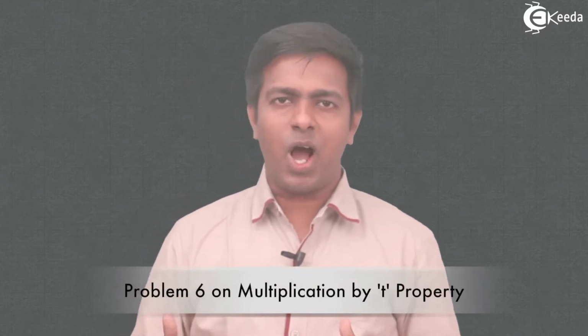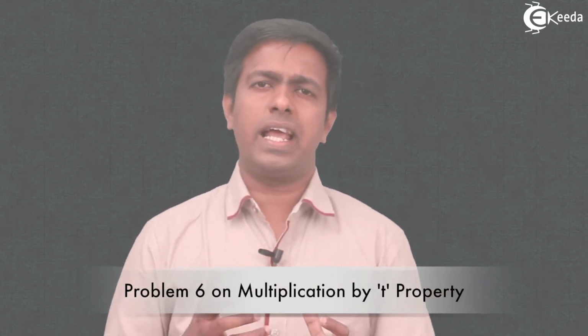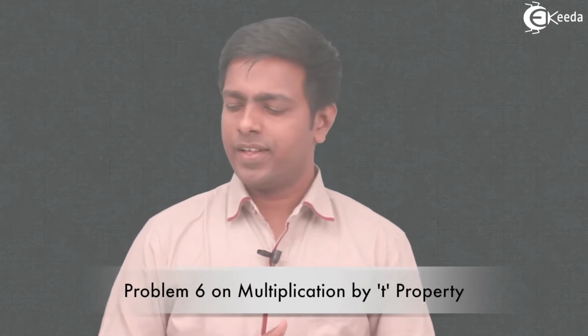Hello friends. So after solving many problems on multiplication by t property, now we are going to apply that property on the error function of root t. So let's see how to apply the property.